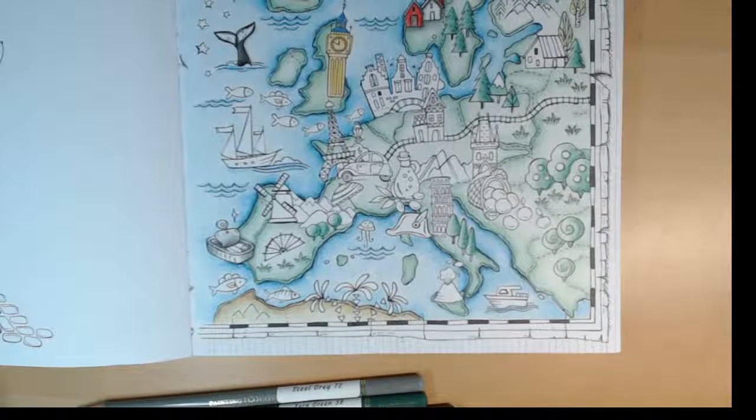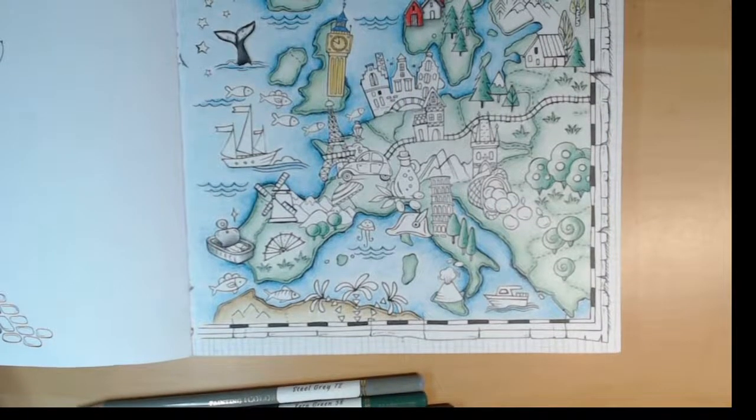That is not the correct picture. That's the correct picture.